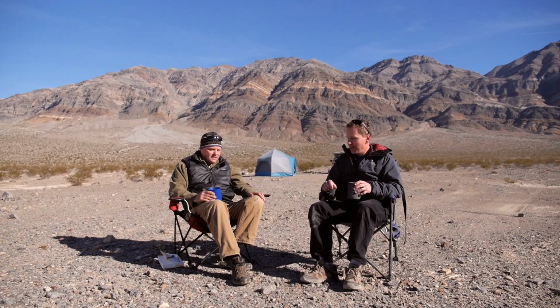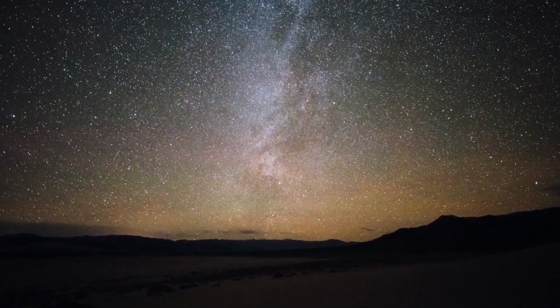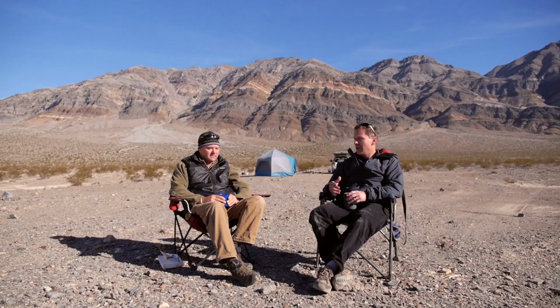So coming in last night gave me an idea for a picture. Remember how dark it was? And the Milky Way was shining bright. It was really the only light out here. So I'm thinking that maybe what we do is we line up the Milky Way with sand dunes. Nice, that's pretty cool in and of itself.